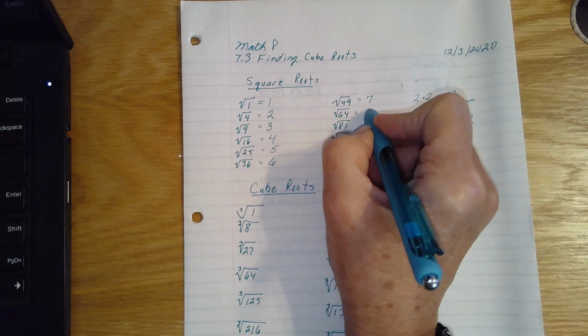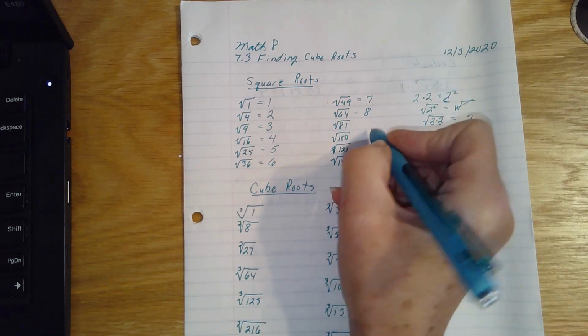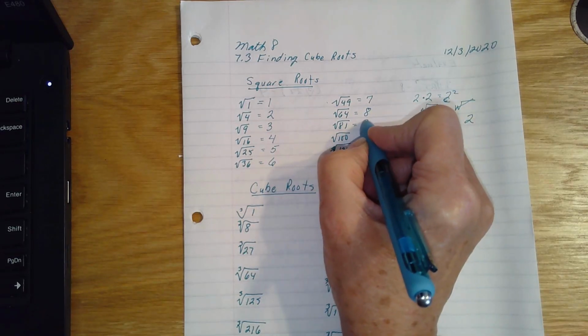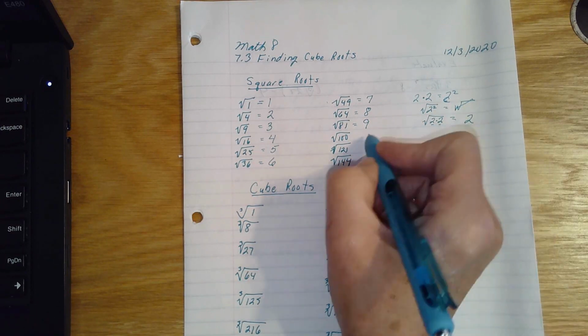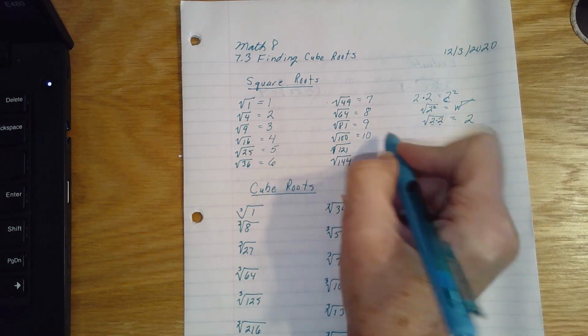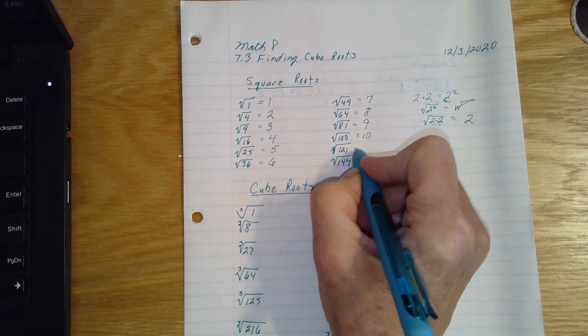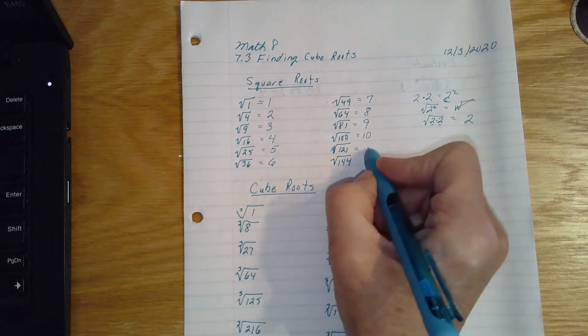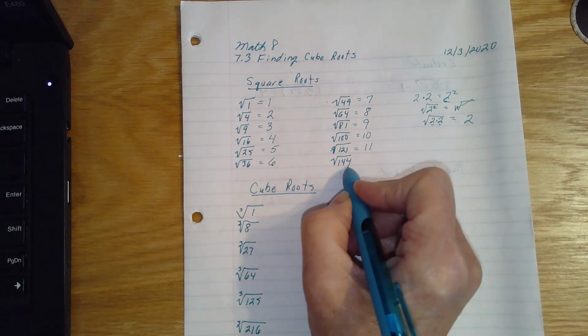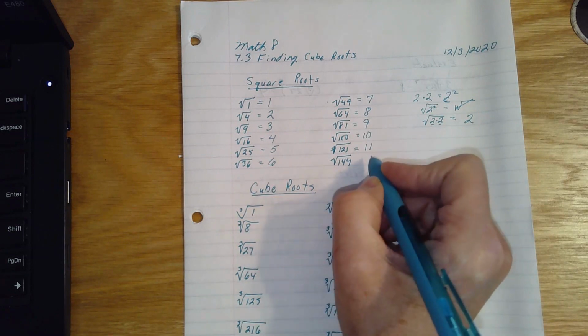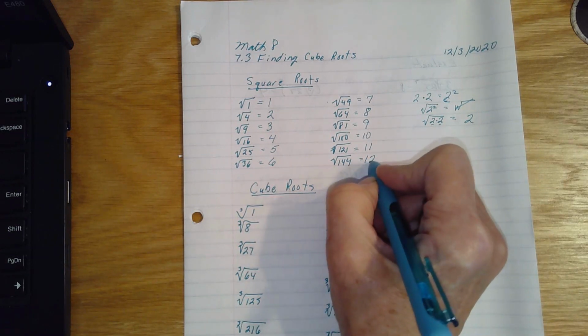The square root of 64 is 8. The square root of 81 is 9. The square root of 100 is 10. The square root of 121 is 11. And lastly, the square root of 144 is 12.